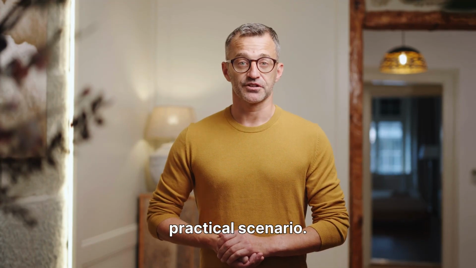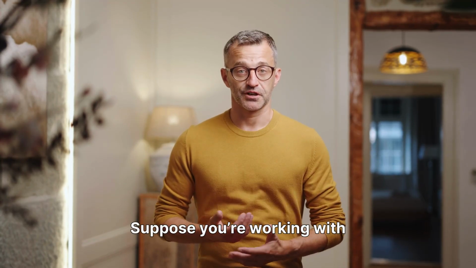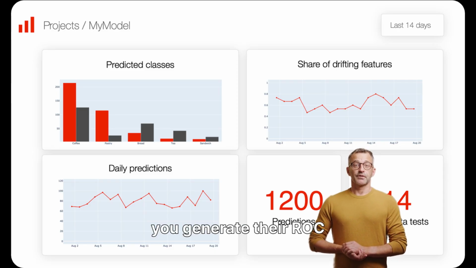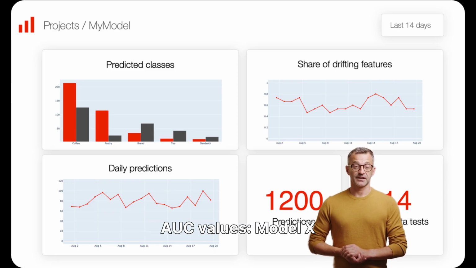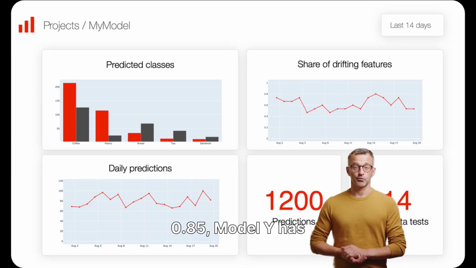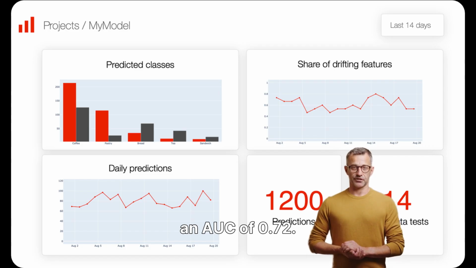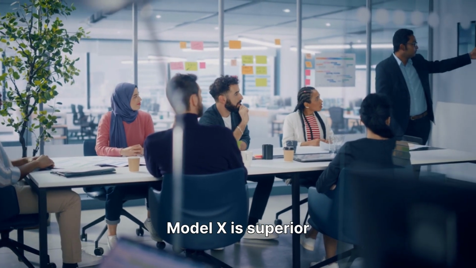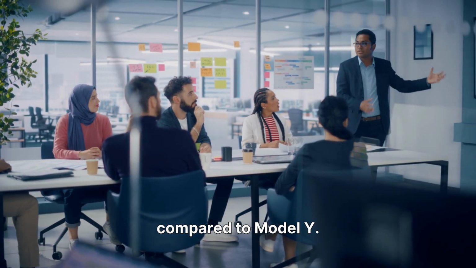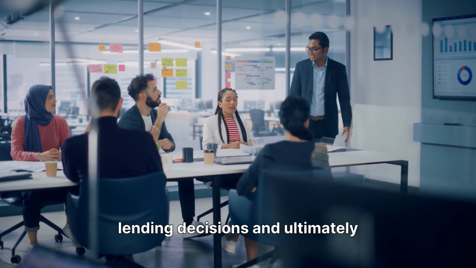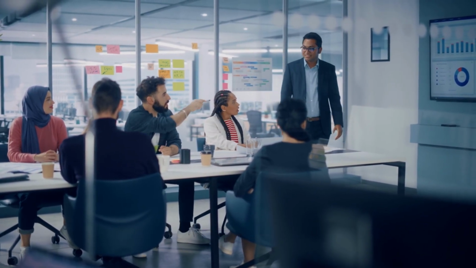Let's look at a practical scenario. Suppose you're working with a data set of loan applicants to predict whether they will default on their loans. After building two models, you generate their ROC curves and calculate the AUC values. Model X has an AUC of 0.85, Model Y has an AUC of 0.72. From this data, you can confidently say that Model X is superior in predicting loan defaults compared to Model Y. This insight can help financial institutions make better lending decisions and ultimately reduce risk.